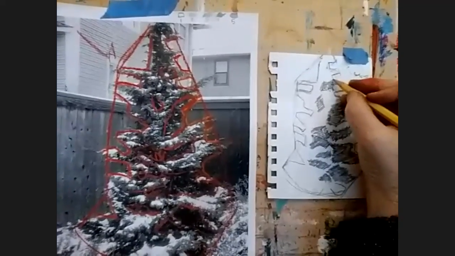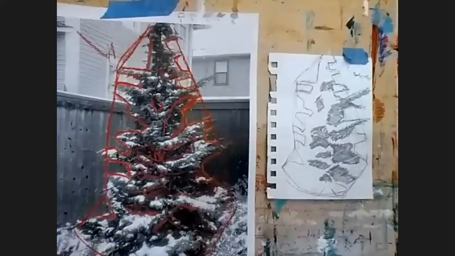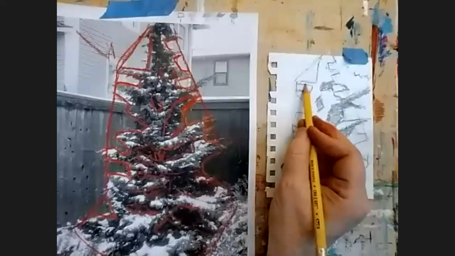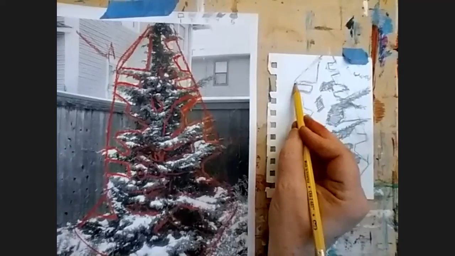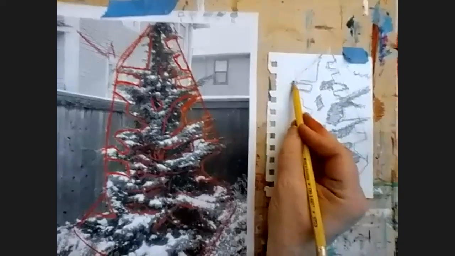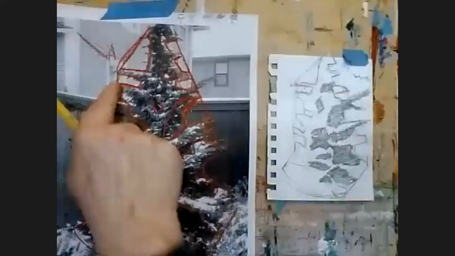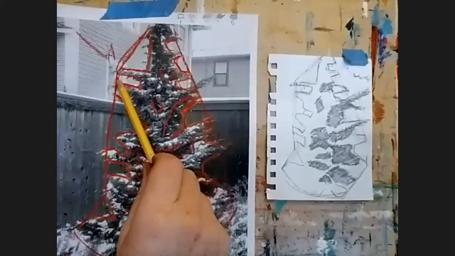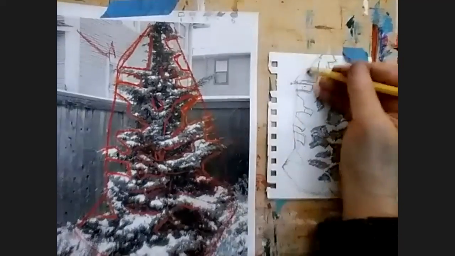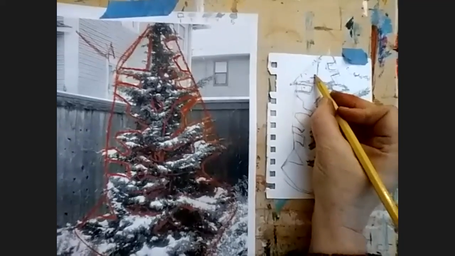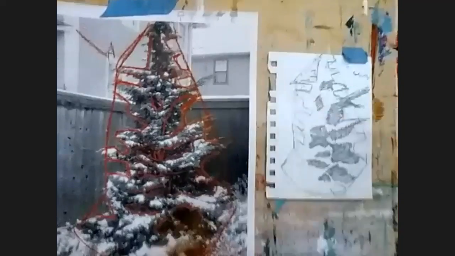All right, let's see, do we have any more that I really want to do? So now I'm coming to the outer branches on either side where they come out, and I'm erasing the space between. So I'm erasing this part right here, and this part right here. And then I'm looking at what's happening off this edge.